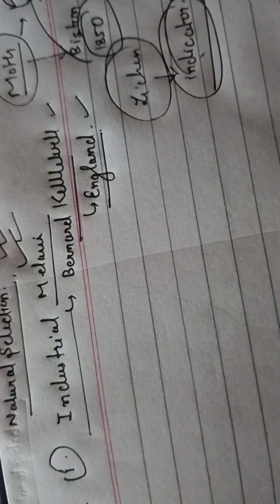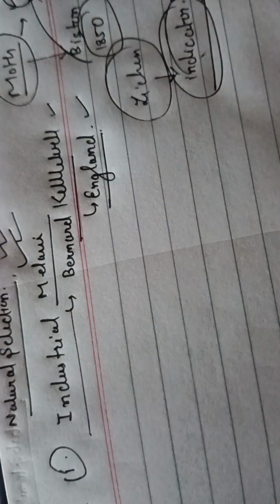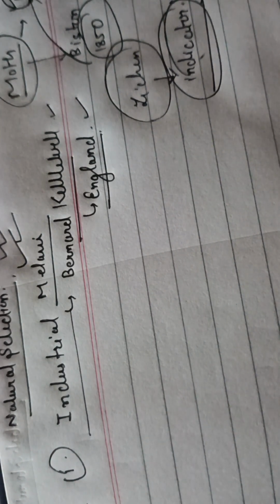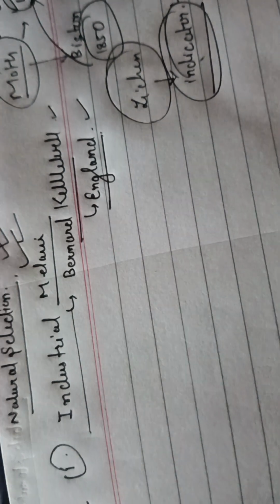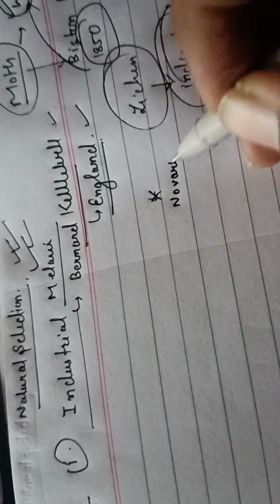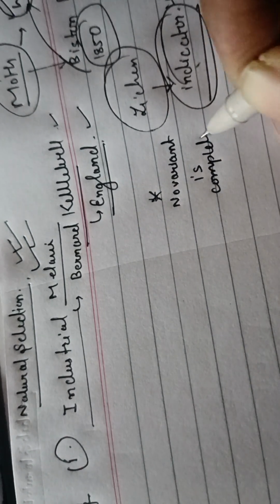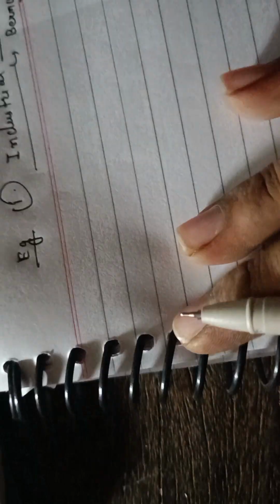During the industrialization period, due to industrial smoke and soot, white-winged moths did not survive due to predators, while dark-winged or melanized moths survived there. So this showed that in a mixed population, those that can adapt better survive and increase in population size. Remember, no variant is completely wiped out. Now the second example is drug resistance.